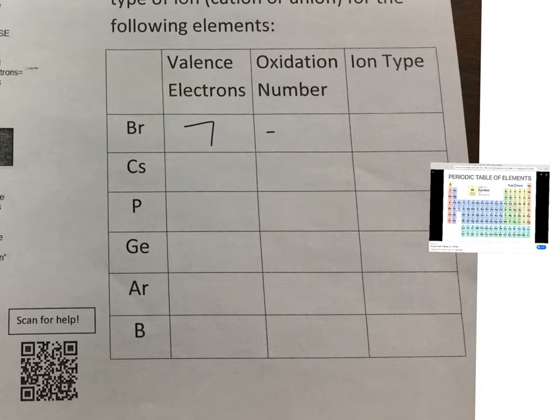Our oxidation number is going to be -1 because it's going to want to take an electron really easy. And since it's a minus, it's going to be an anion. Remember, N for negative, and there's 2 of them, right? Boom, boom, boom. Okay, cesium.